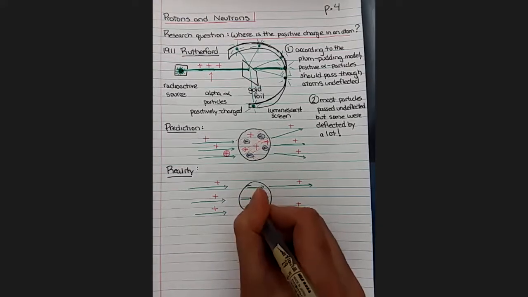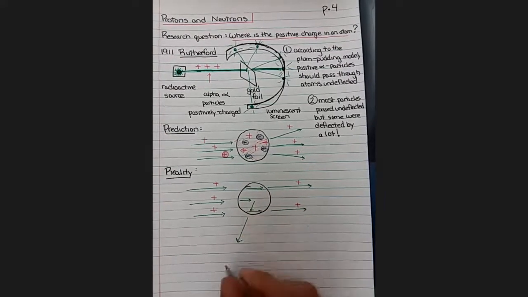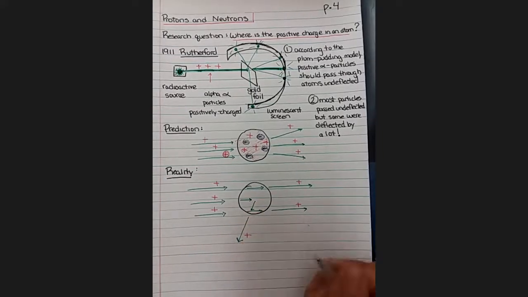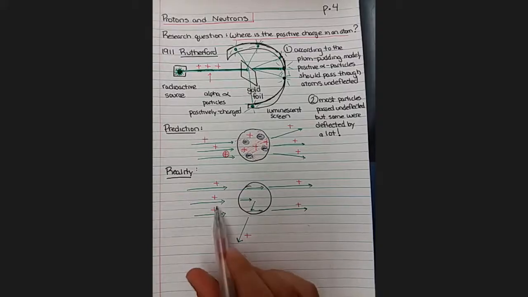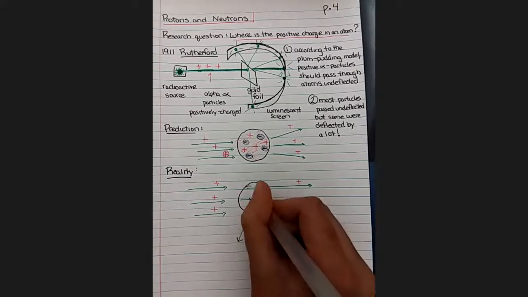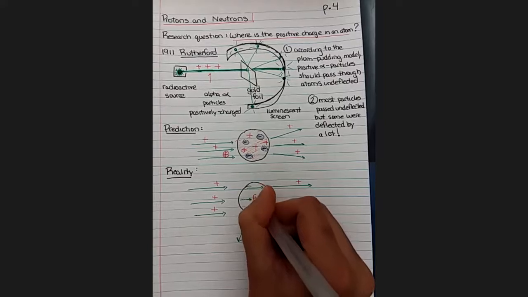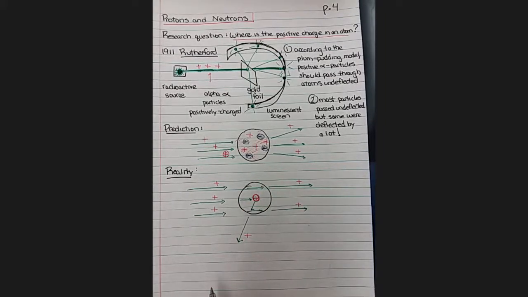They passed into the atom and they bounced. And they came out and hit the screen at a totally unexpected direction. And so that means that if such a major bounce happened, a positive charge is being repelled by something strongly positively charged. So that meant there was a very small, very strongly positively charged something inside of this atom that caused this major bounce to happen.